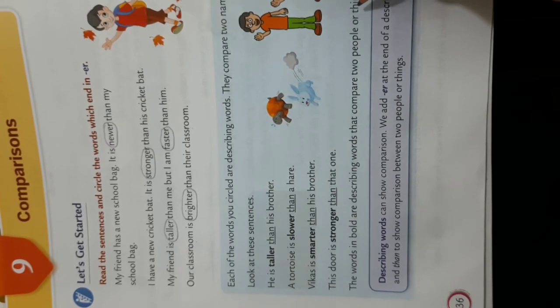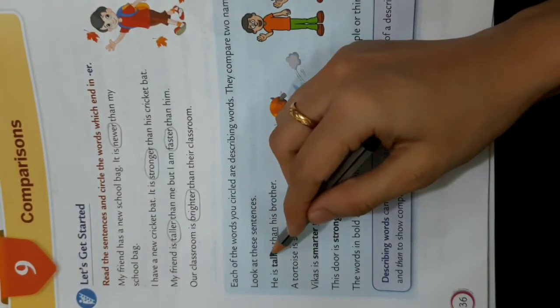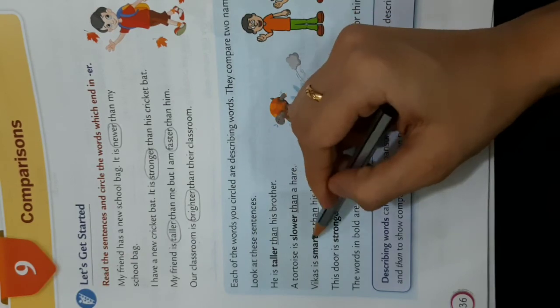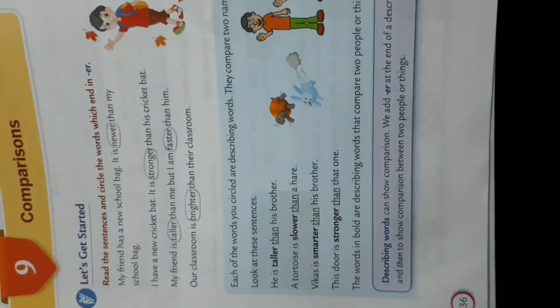Yes, this is what I told you, that describing words can show comparison also, right? So over here, all these words, taller, slower, smarter, stronger, all these words are describing words. Okay, and they are comparing two people or things.